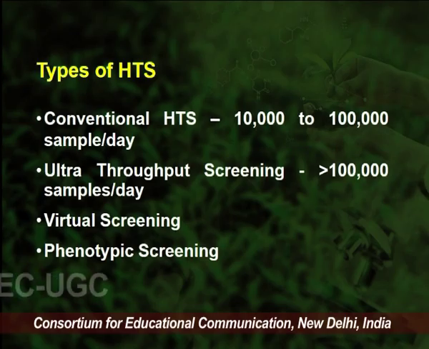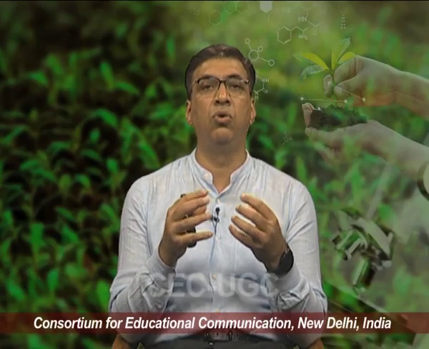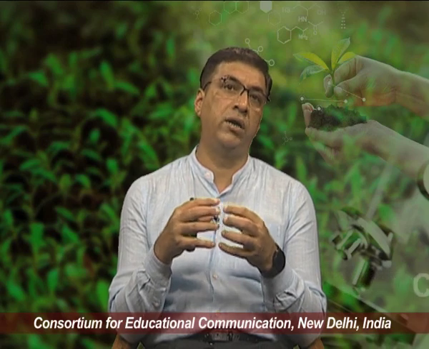Then we have virtual screening, wherein we use computational models to see drug-protein interaction. In silico screening is another name for virtual screening, wherein the drug interactions are observed on a computer monitor and those molecules which exhibit good binding or interaction to the protein are selected, and then further evaluated on various in vitro and in vivo assays.